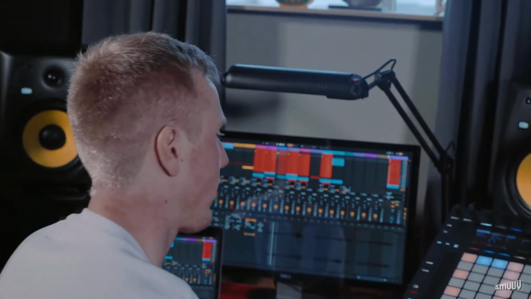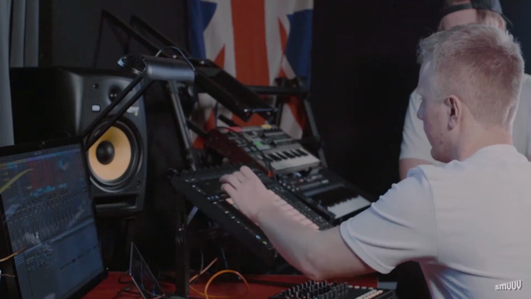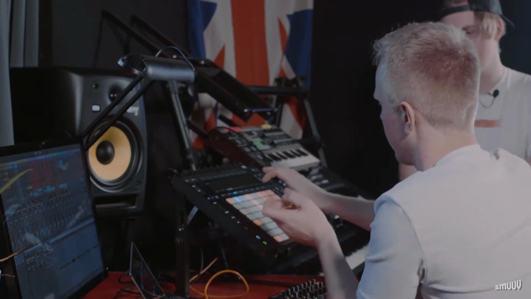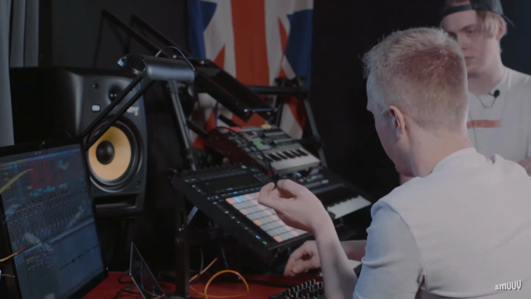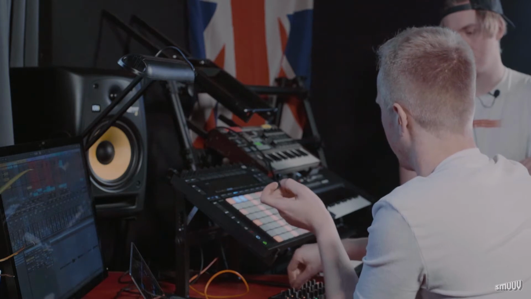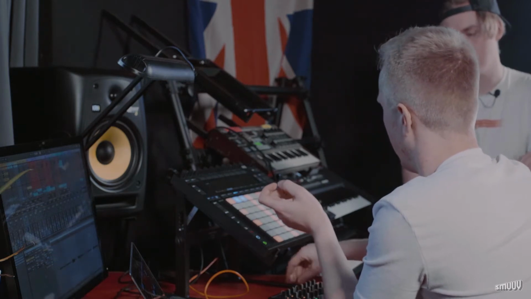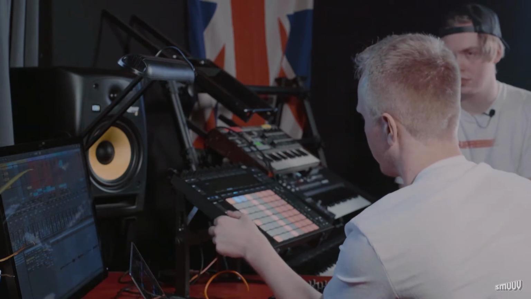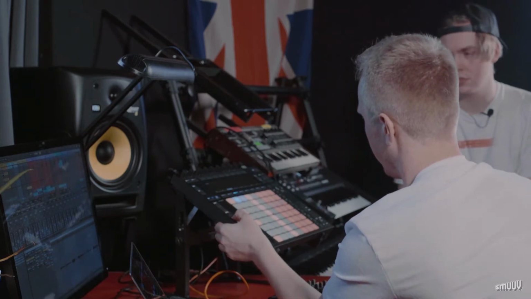And actually, with this part, which I also automated with reverb a bit, I used the Push 2 trick that you can duplicate it.